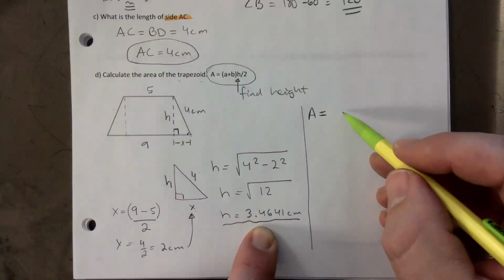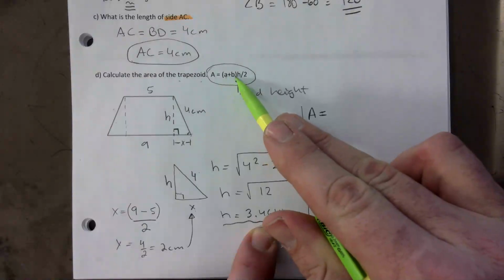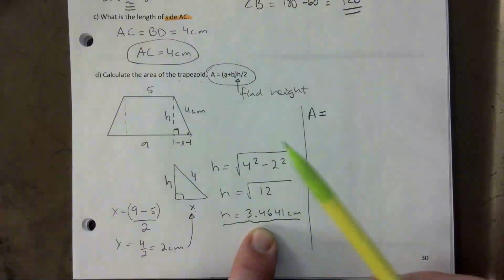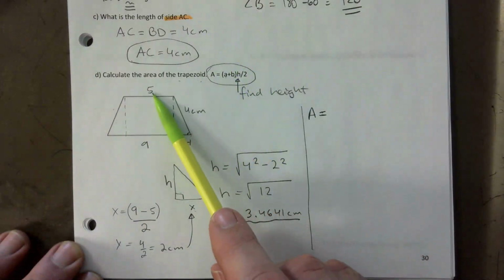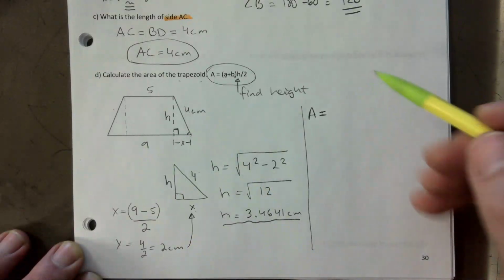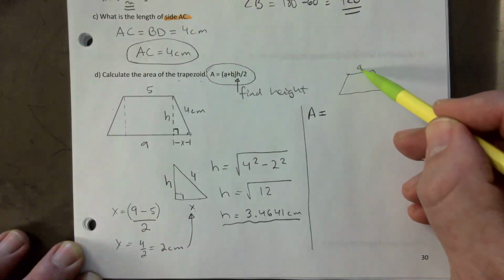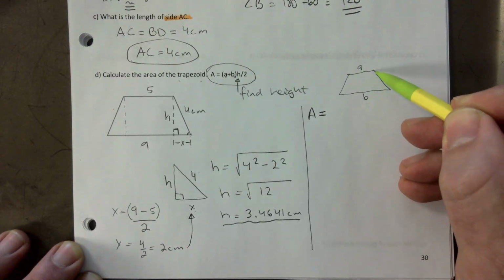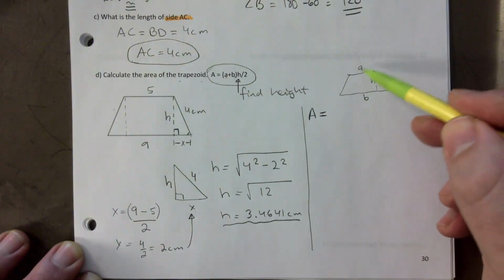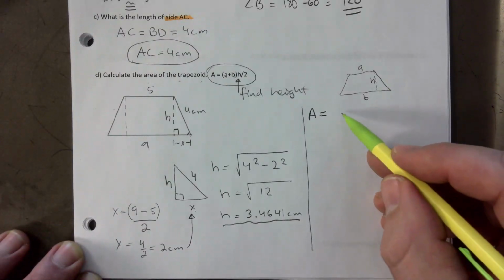The area is therefore, what does the formula call for, A plus B? What does A and B stand for? If you look back a couple of pages back, A is the top here, B is the bottom. So I'll do it one more time here. A, B, and this is the height. Those are the 3 pieces you need to figure out the area of a trapezoid.